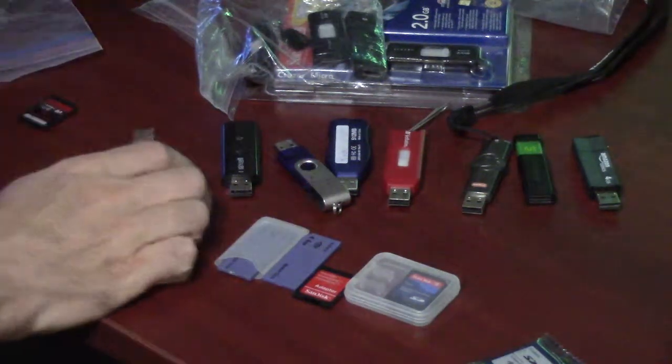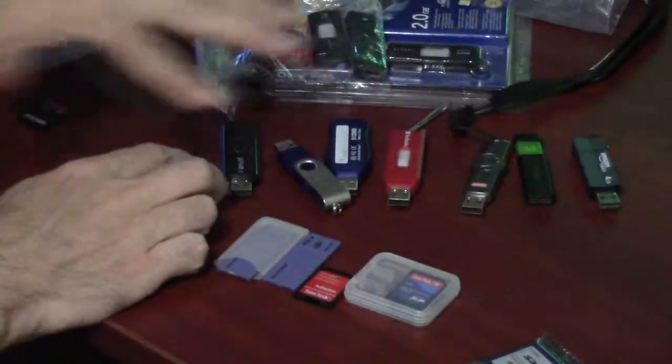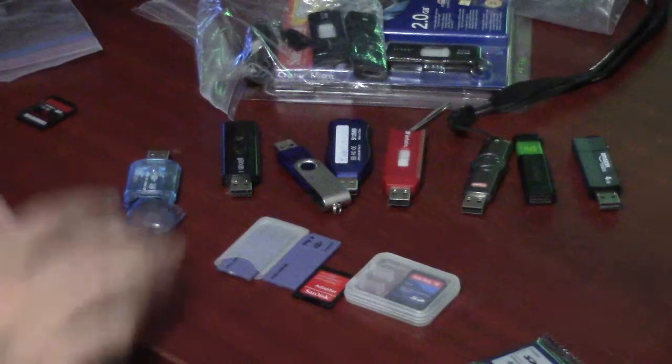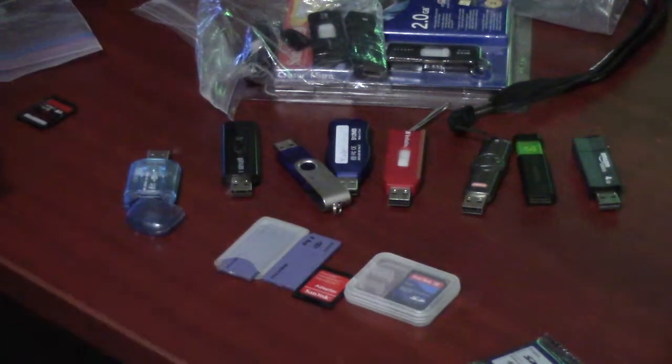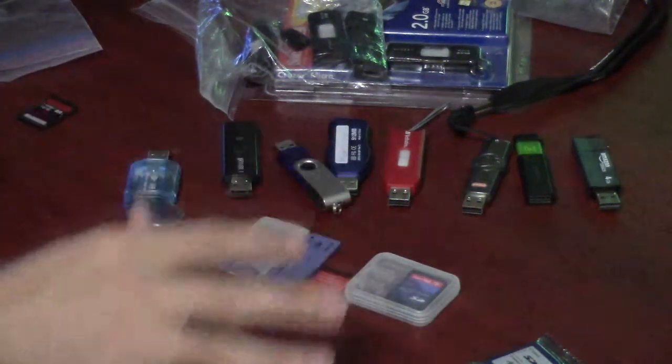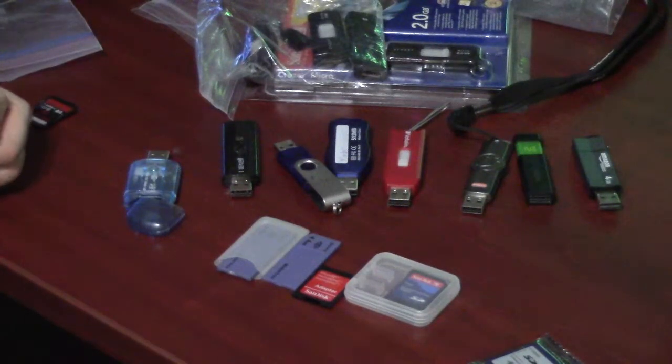So, some more storage devices. Flash memory stores information using static electricity, all sorts of different sizes and also different speeds, different shapes, but all very good for storing information.